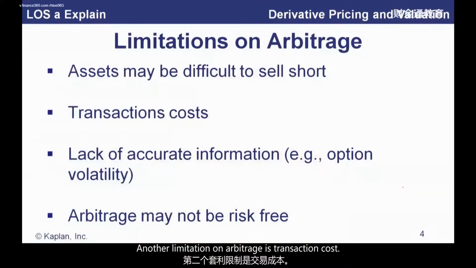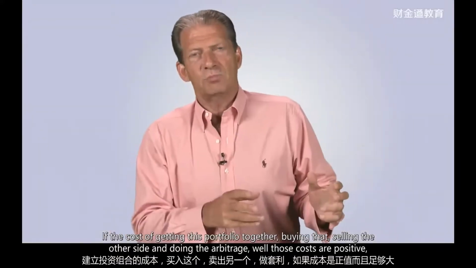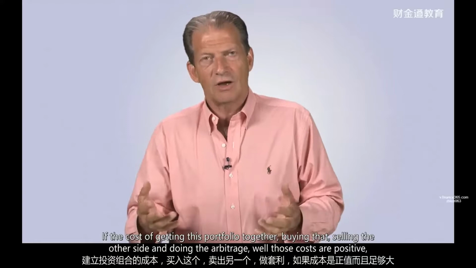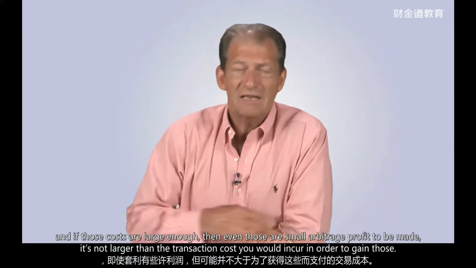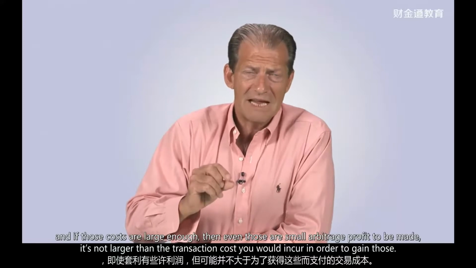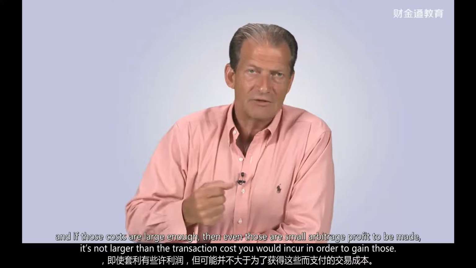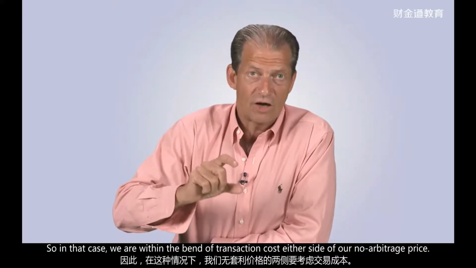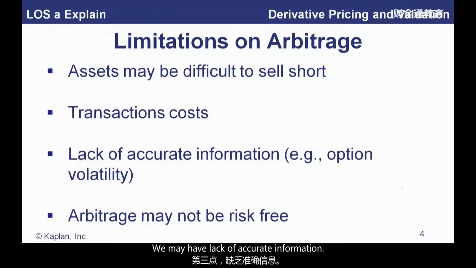Another limitation on arbitrage is transaction costs. If the cost of getting this portfolio together, buying that, selling the other side, and doing the arbitrage, well, those costs are positive. And if those costs are large enough, then even though there's a small arbitrage profit to be made, it's not larger than the transaction costs you would incur in order to gain those. So in that case, we're within the band of transaction costs either side of our no arbitrage price. We may have lack of accurate information. The example given here is option volatility.